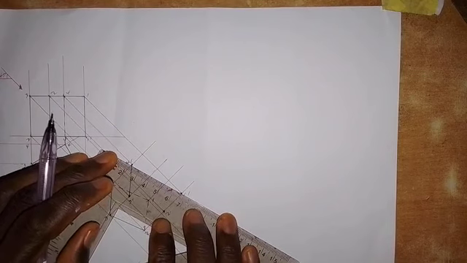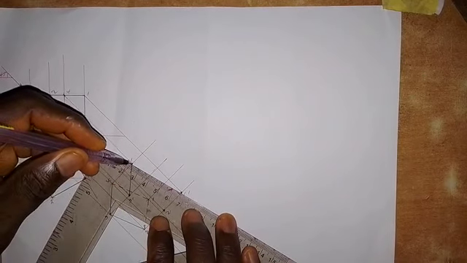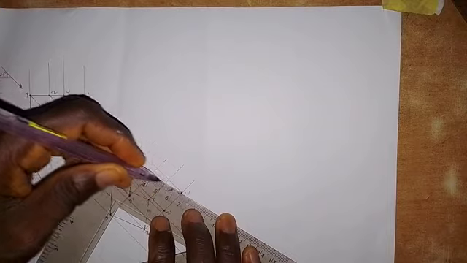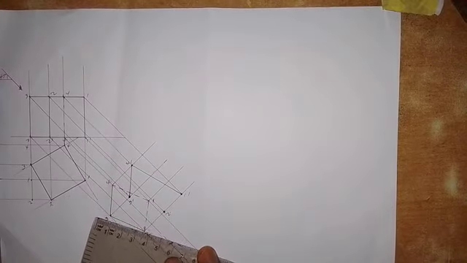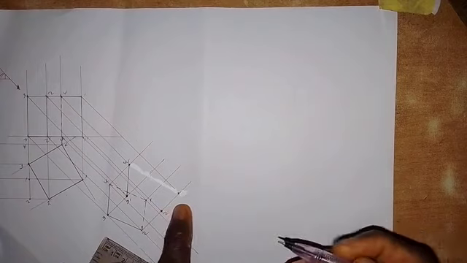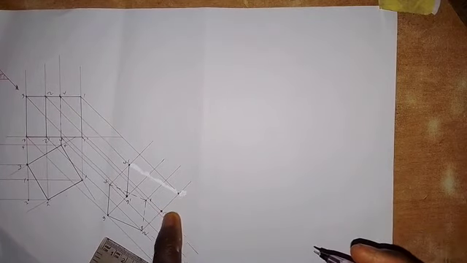So I will connect this together. Connect 4 prime, 1 prime together. Alright, so I made a mistake here. I put point 1 on this line 2 here.